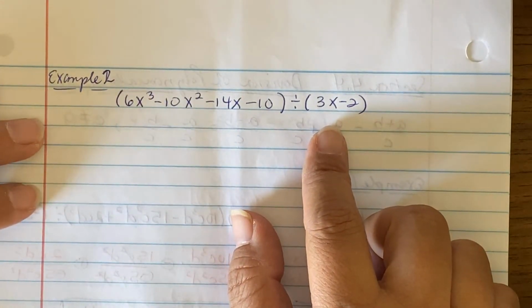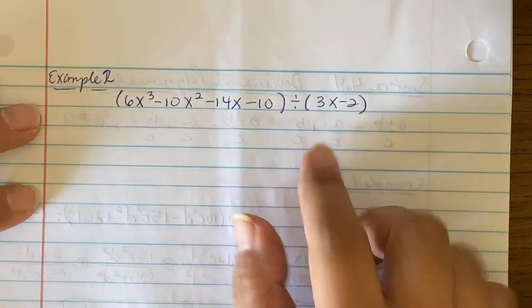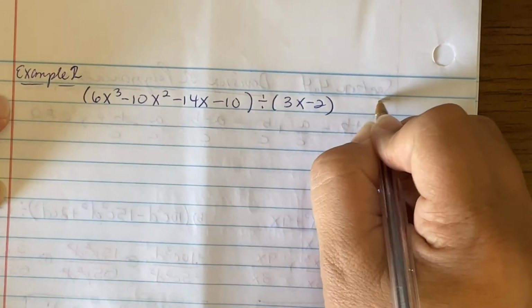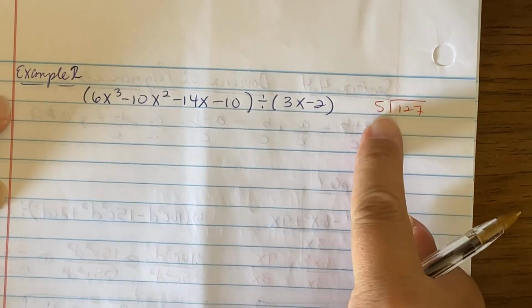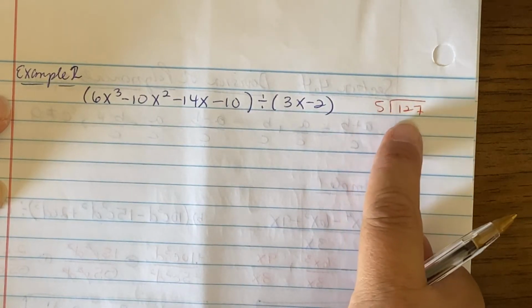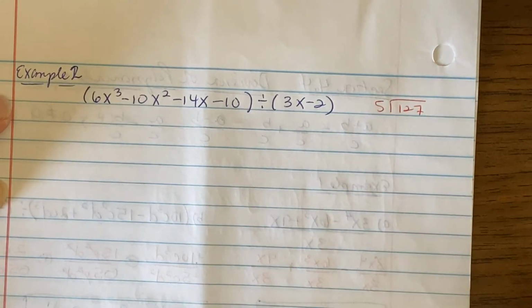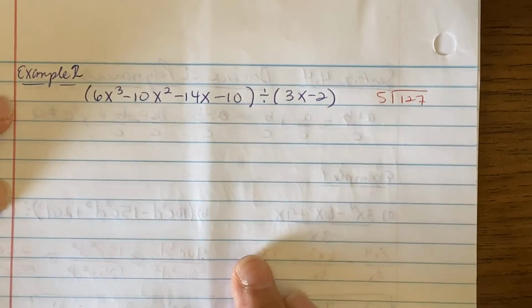Think back into your elementary days of doing long division of a number. Like if we wanted to do 5 dividing into 127, you would write your 5 on the outside, what you're dividing into on the inside of the division bar, and then you would go from there. So you're going to do the same thing.